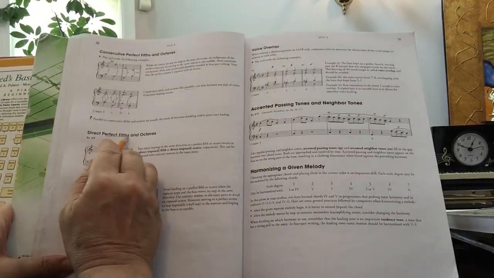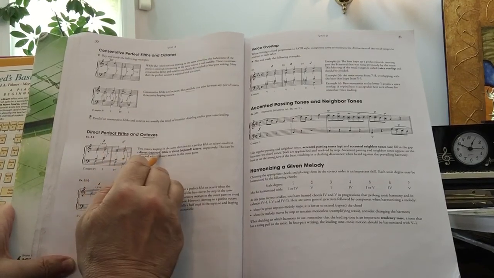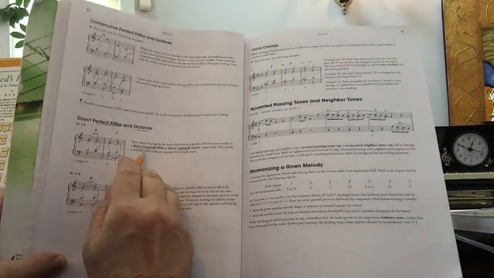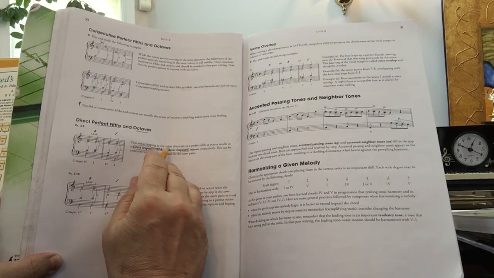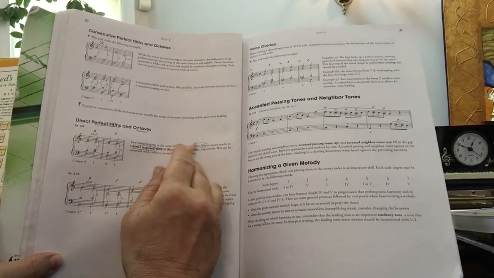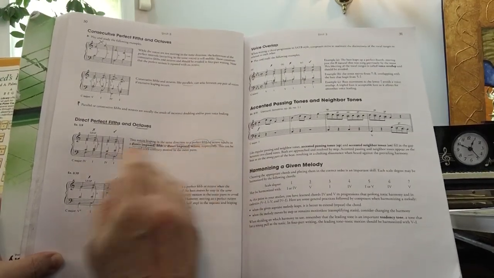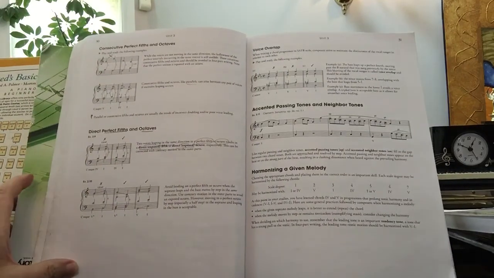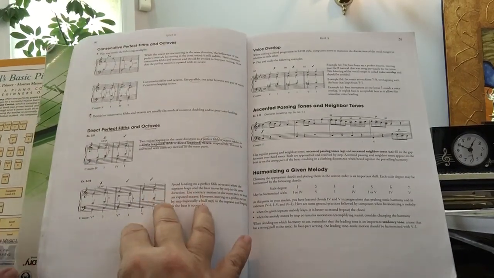Direct, perfect fifths and octaves. Direct ones are exposed. They are two voices leaping in the same direction to a perfect fifth or a perfect octave. Listen again. They leap to a perfect fifth and a perfect octave.